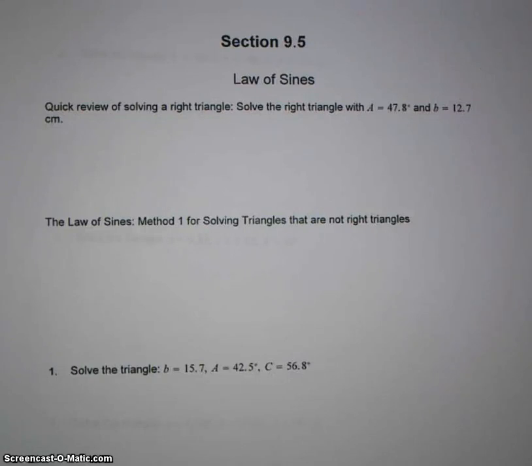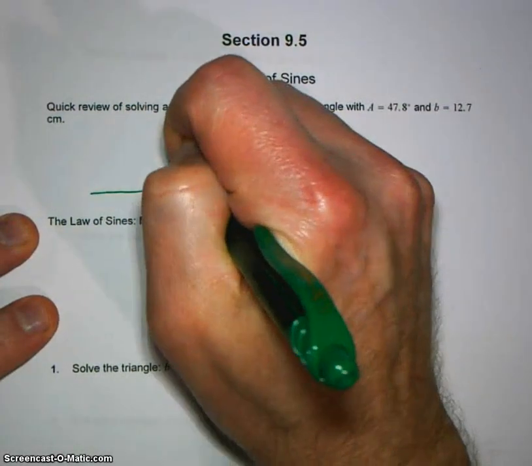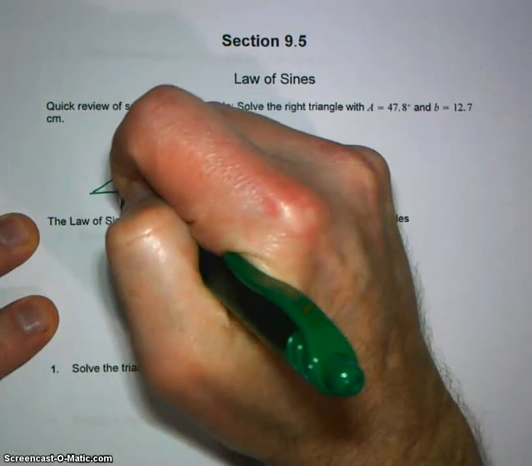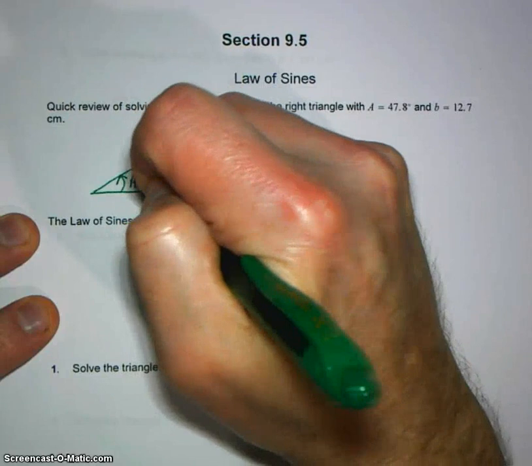Section 9.5 is called the law of sines. You might remember some time ago, I forget what section number it was, we learned how to solve right triangles. So let's do a quick review of that. I'm going to draw a right triangle here, and we're told that this angle right here, angle A, is 47.8 degrees.